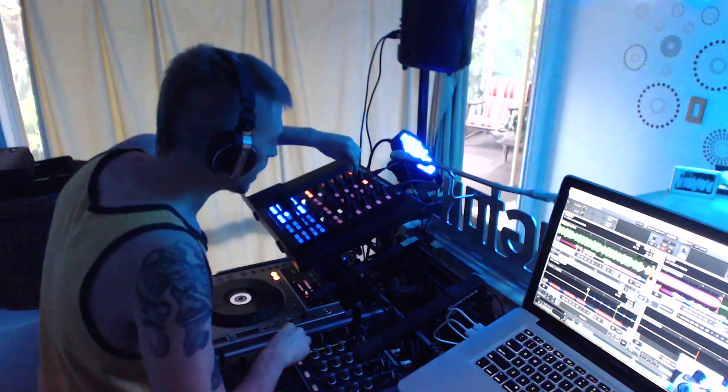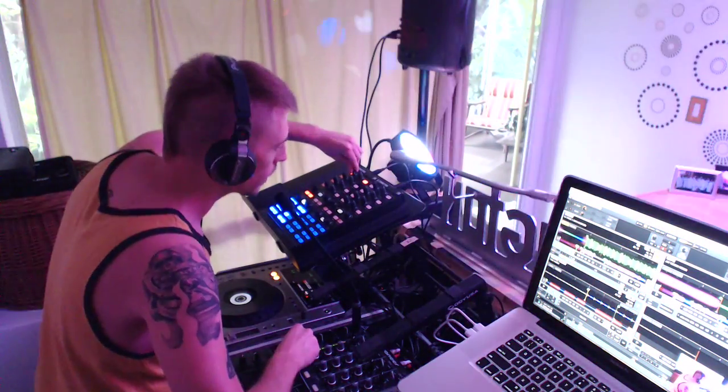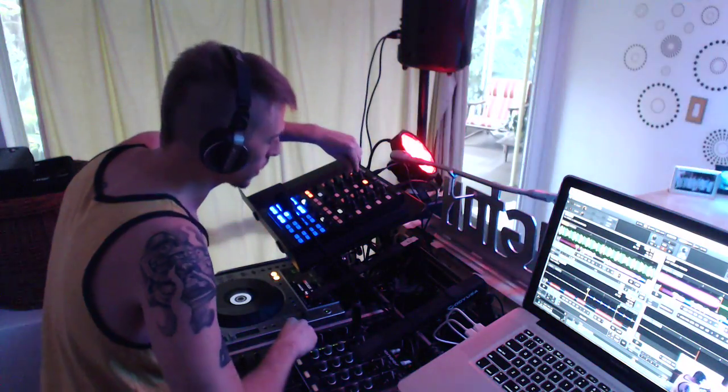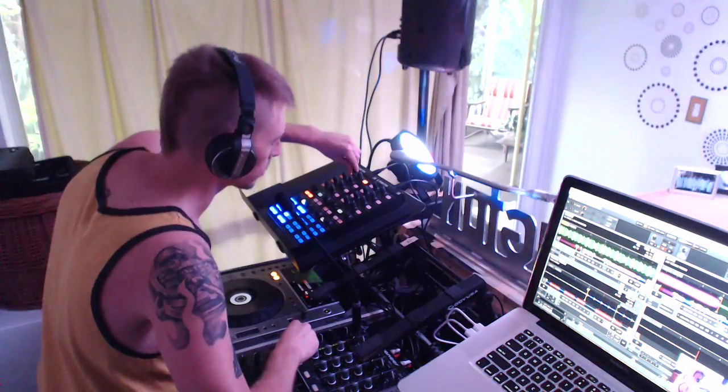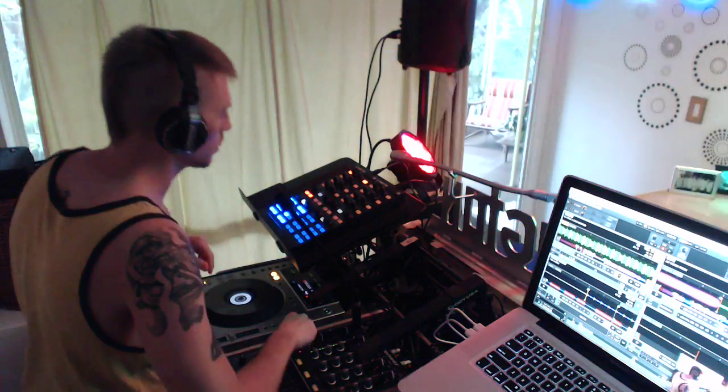So I'm pulling the effect all the way in, that's the filter, as well as I'm bringing the dry/wet knob all the way over to the wet side and then transitioning into the second effect, which is the stretch, and you'll hear it come in. It comes in really harsh, so you have to be careful.